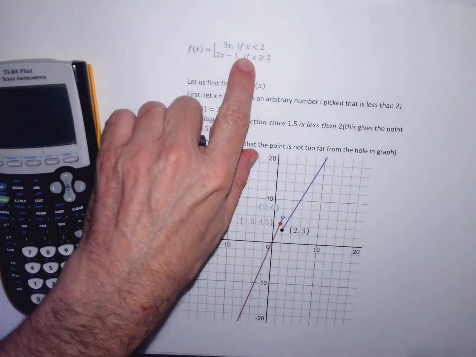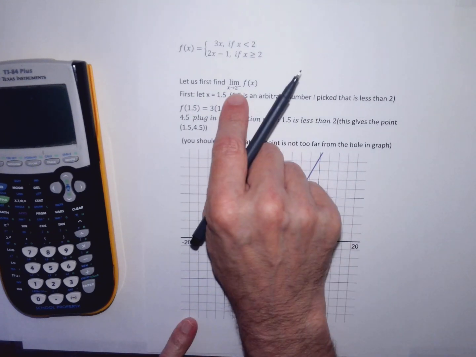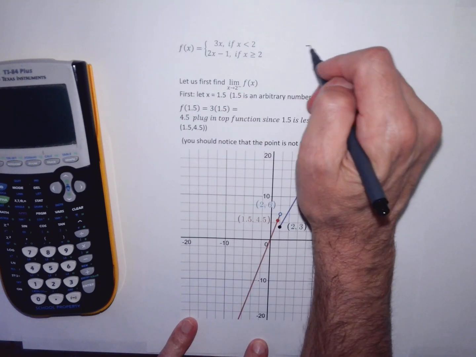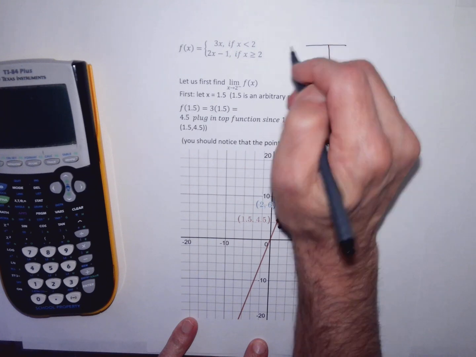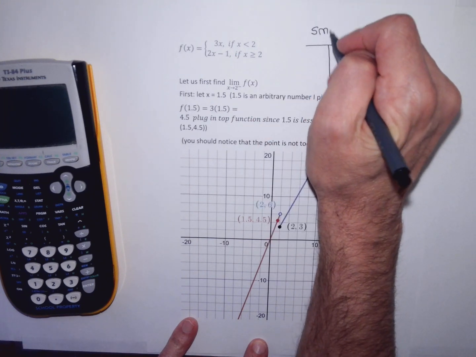Now let me find a left-hand limit and then a right-hand limit as x approaches 2, because 2 is kind of the interesting number here. So how do I find a left-hand limit as x approaches 2? Well, I start by taking numbers that are less than 2. So this is for the left-hand limit. So I need to take numbers that are smaller than 2.